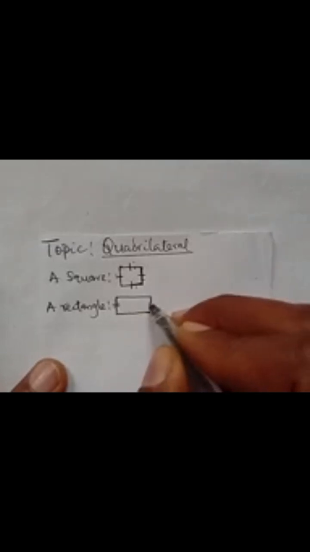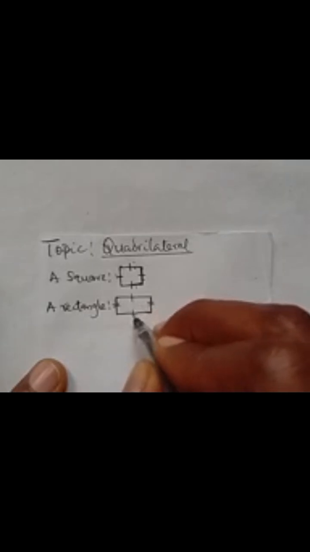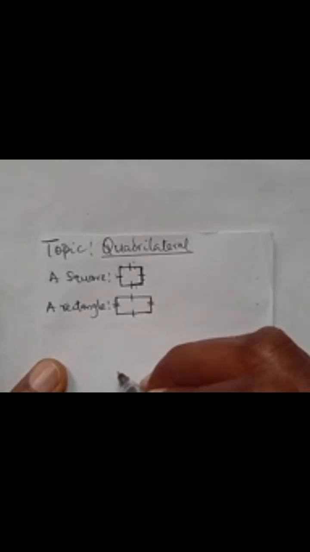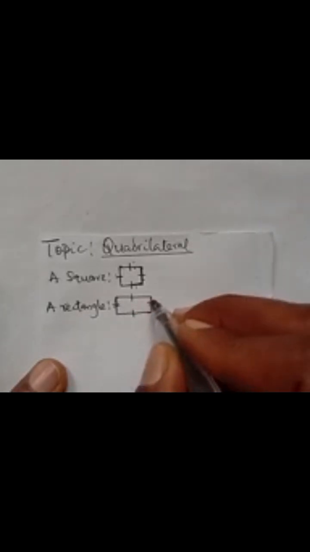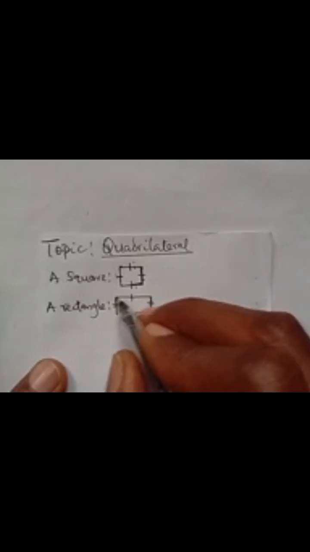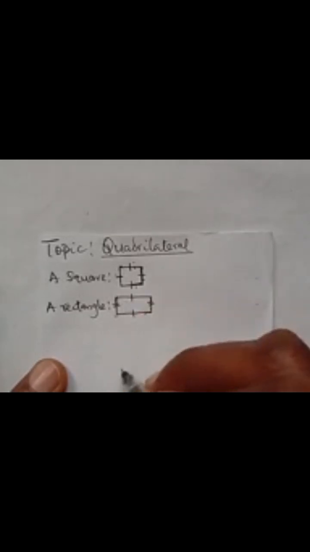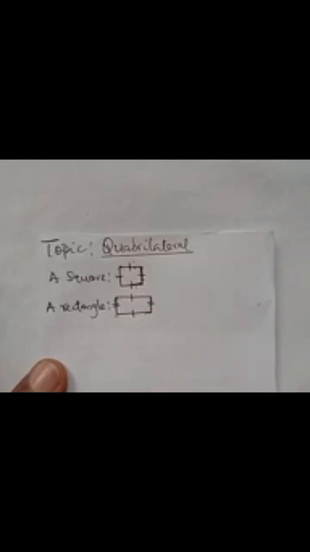Here and here are equal, while here and here are equal. This side and this side are equal. This side and this side are equal. That is for a rectangle. So in case you want to draw it, you know what to go about.